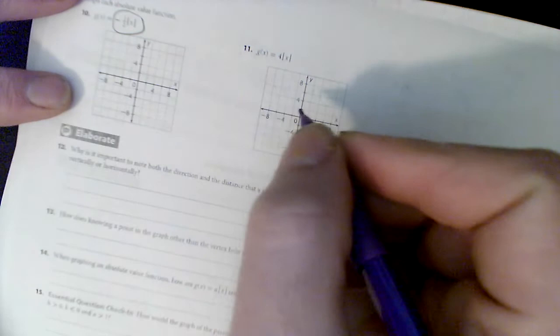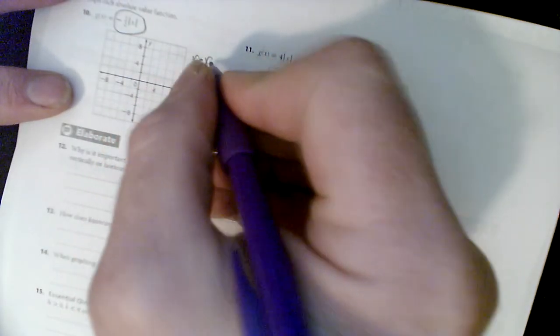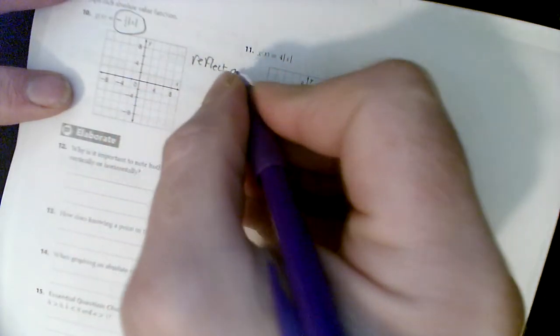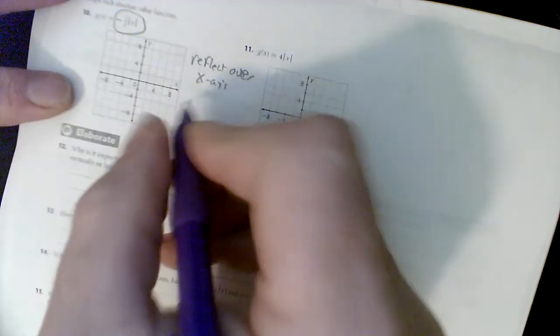Alright. So we're going to sketch this graph. There's lots of ways to do it, but I do know it opens down and it's got a vertical stretch, so I'm going to write it. Reflect over x-axis, and that's not a vertical stretch.